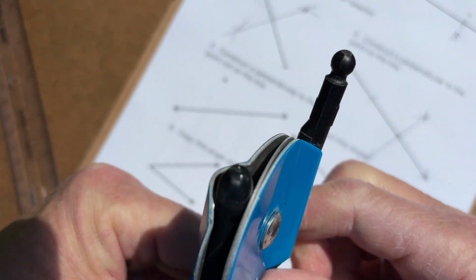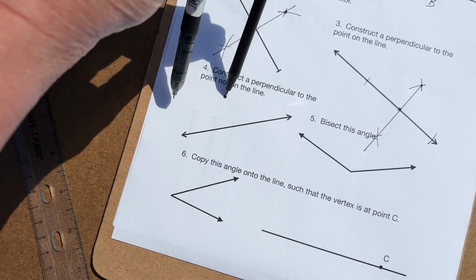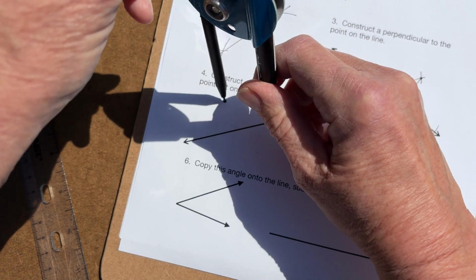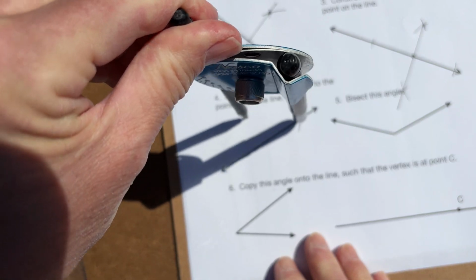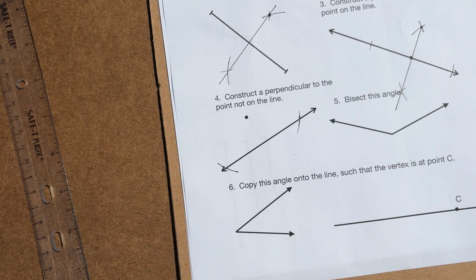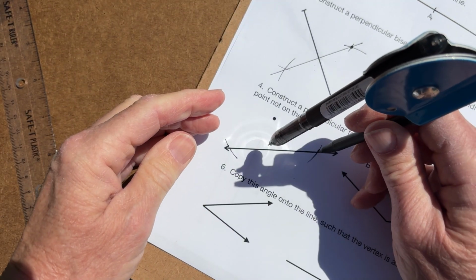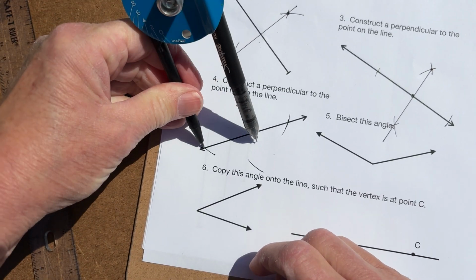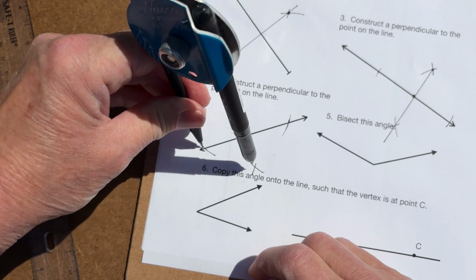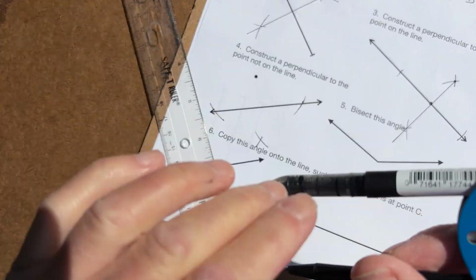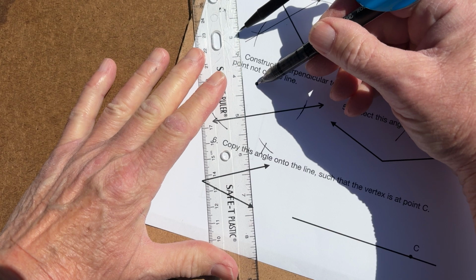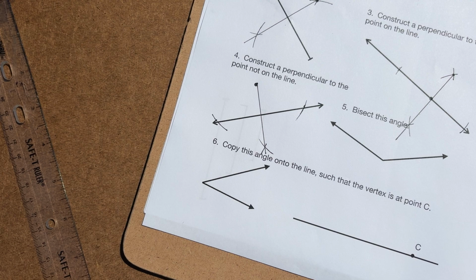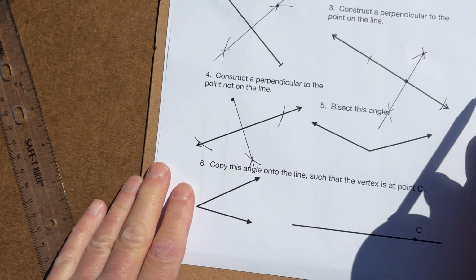Construct a perpendicular to a point not on the line. So what I want to do there is to find two places on my line that are the same distance from that point. Whoops. Keep your stick on the point. Then I can do this on the other side of the line. And connect the intersection with the dot. Pencil on first, ruler up to it, draw. Okay, I have constructed a perpendicular to the point not on the line. A little more careful work would have put that piece in the right place.